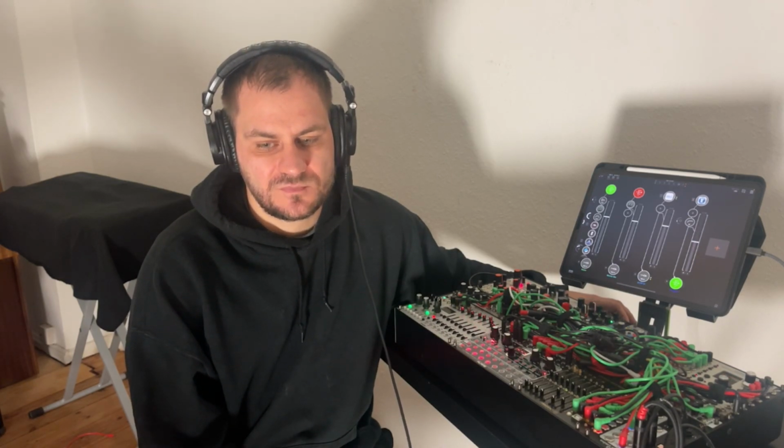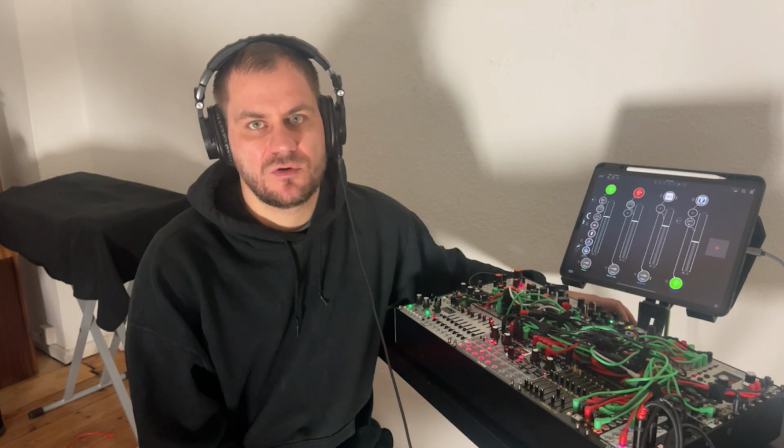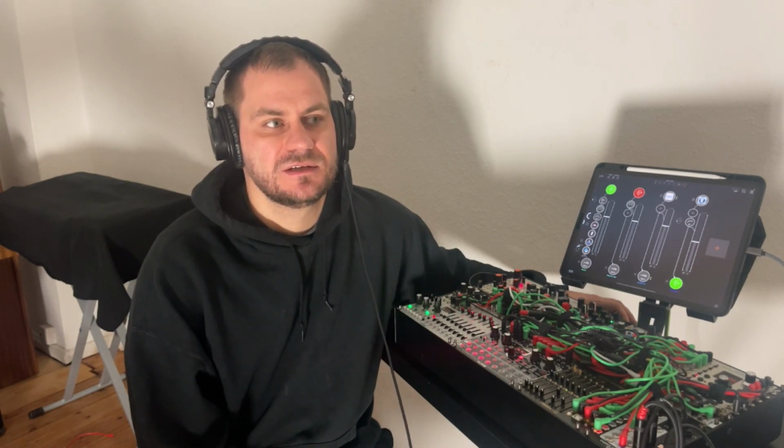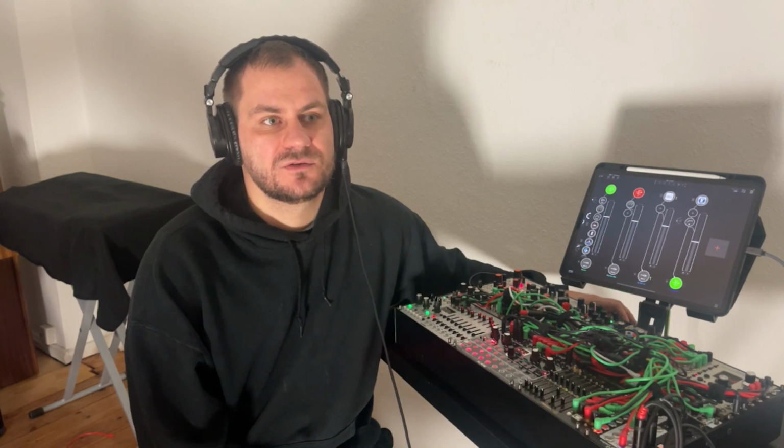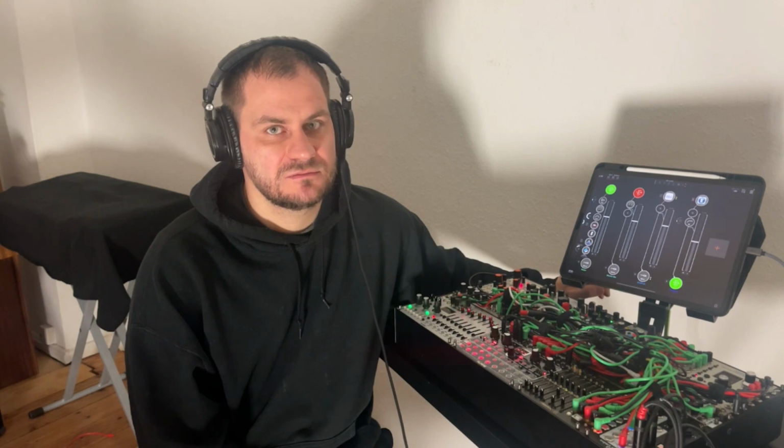So with the lagging power that my iPad had at this point, I tried to replace it with this one now, which is an M1. I think it's 2020.